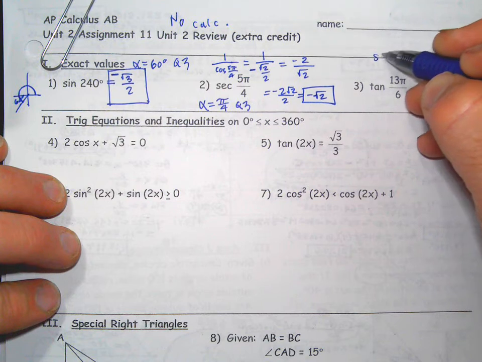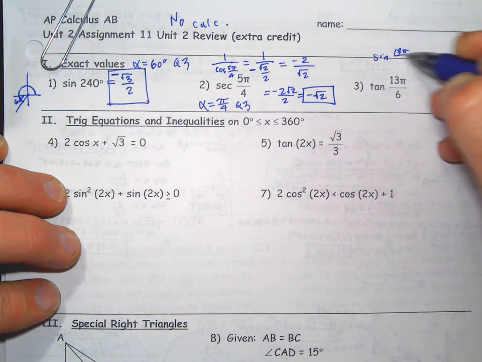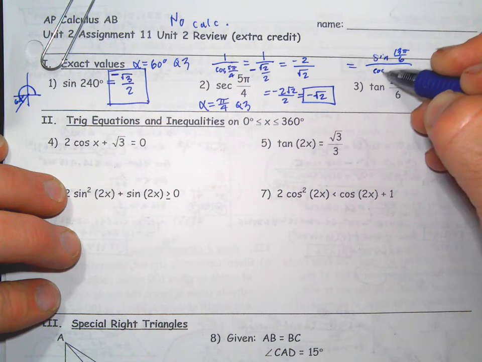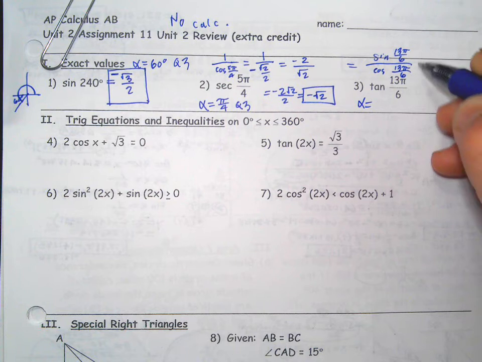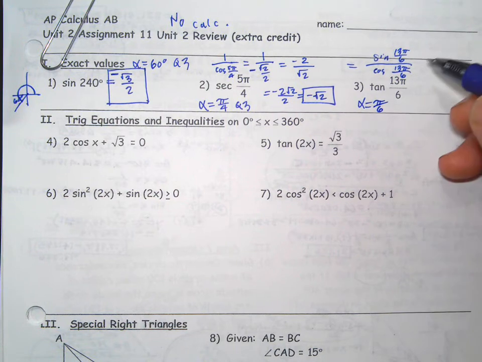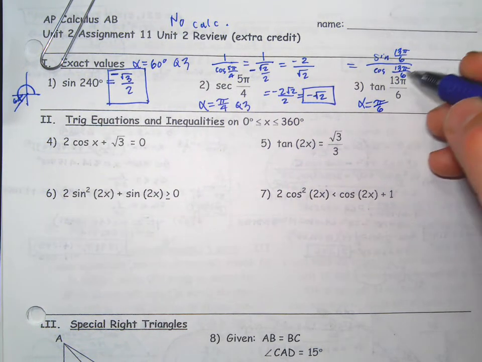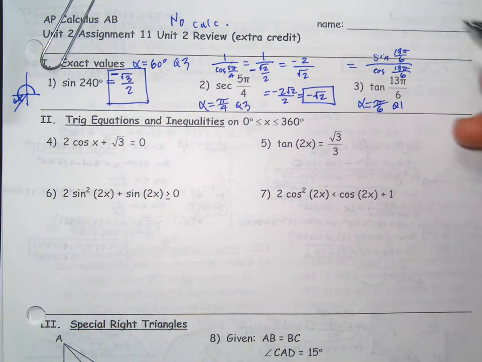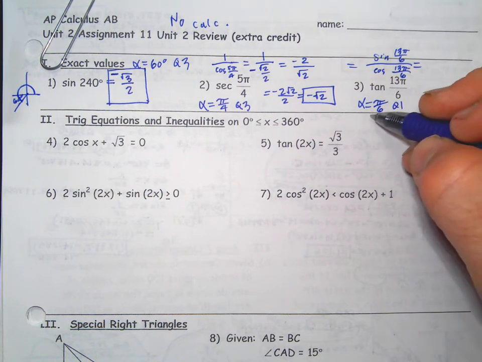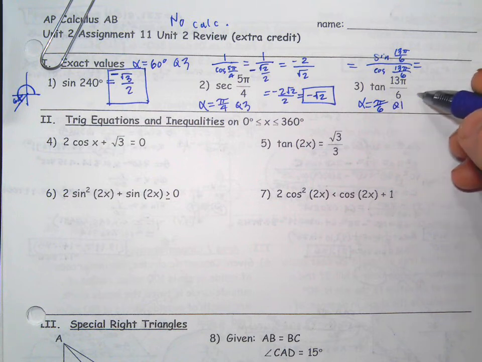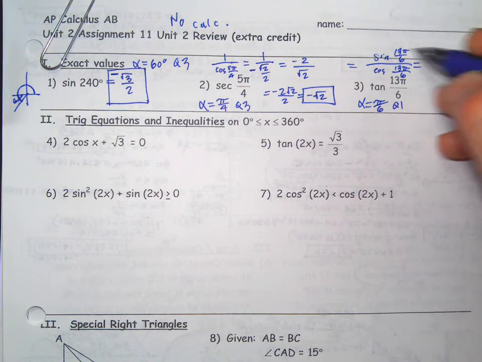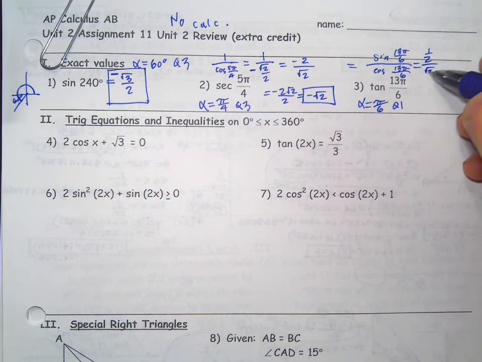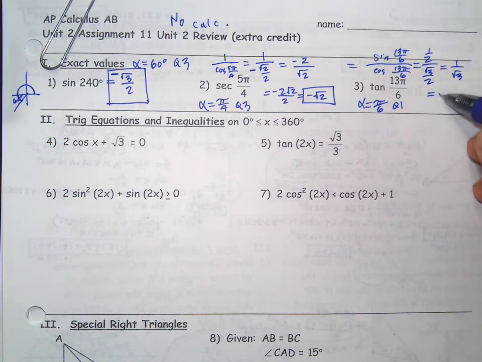There you go. Tangent 13 pi over 6. So tangents can be sine over cosine. I don't memorize values for tangent. Now, reference angle is pi over 6. 12 pi over 6 is a full circle. So now we're starting into a new circle, pi over 6, quadrant 1. 0, pi over 6, pi over 4, pi over 3, pi over 2 are those common angles in quadrant 1. So this is that first angle, 0. For sine, it's 1 half. For cosine, it's root 3 over 2. And they're both positive. It's going to be 1 over root 3. So it's going to be root 3 over 3.